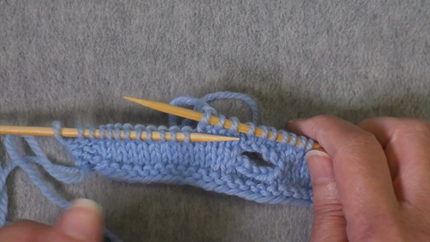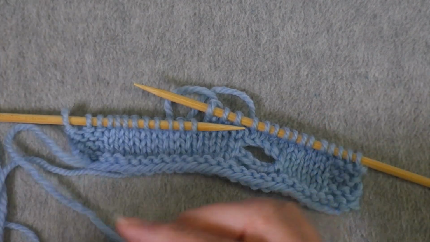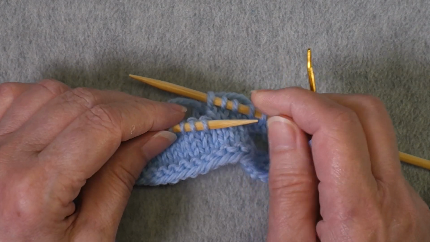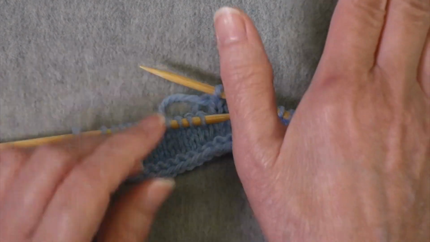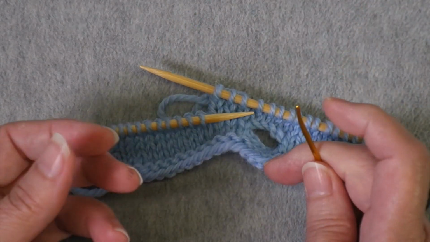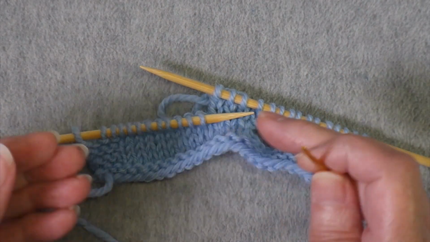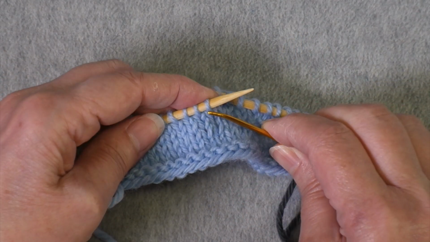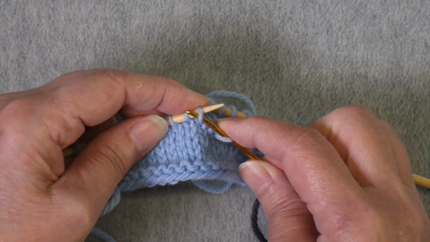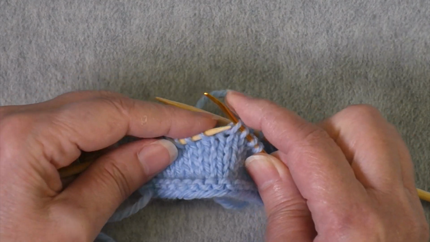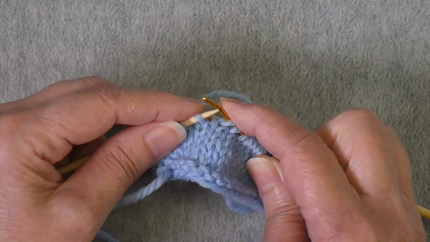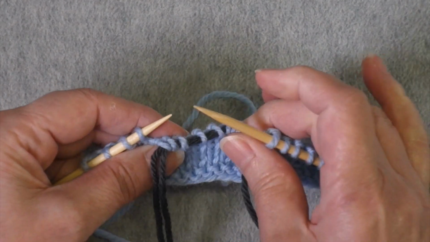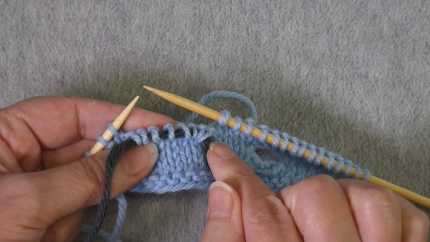Another situation is when you are doing something like mittens or a top-down raglan sweater where you've been increasing for either the thumb gusset or for the sleeves, and you need to take a bunch of stitches off the needle and put them on waste yarn. So in this situation, you'd be taking a lot of stitches off the needles, and you need to cast on a few stitches, usually not as many as you are taking off.